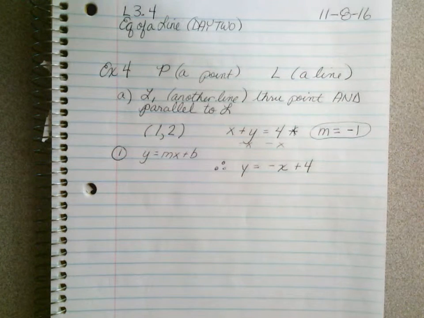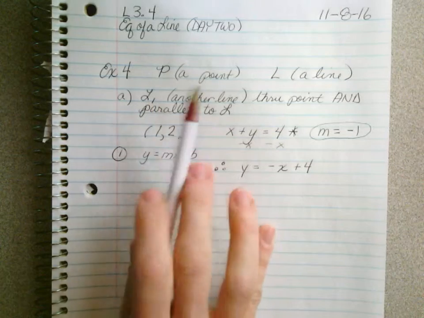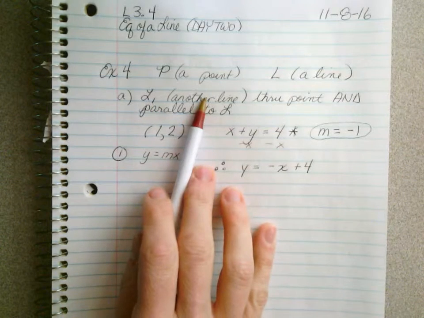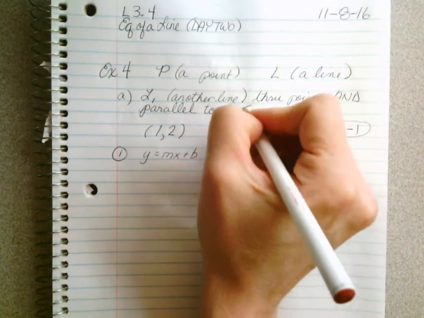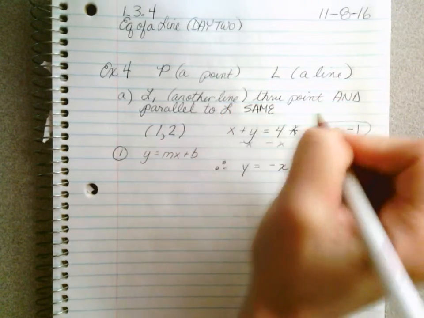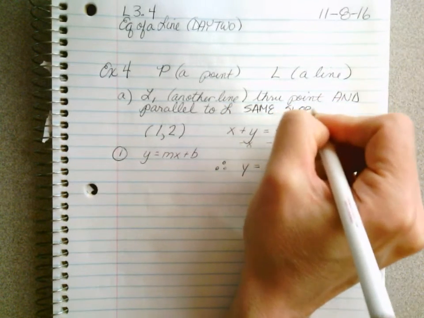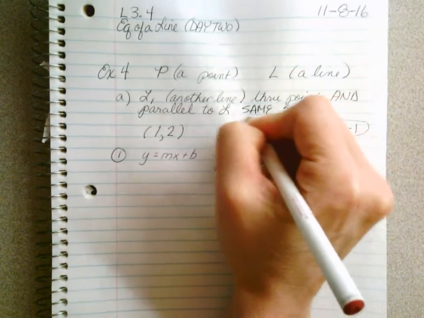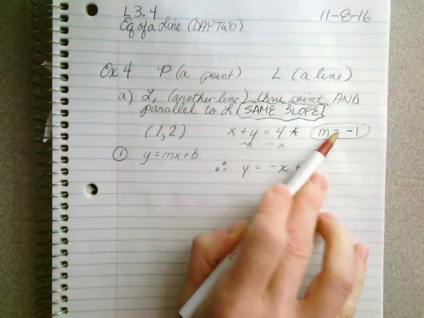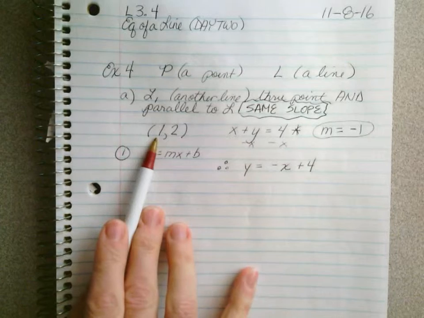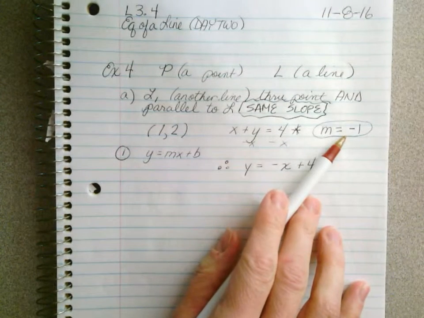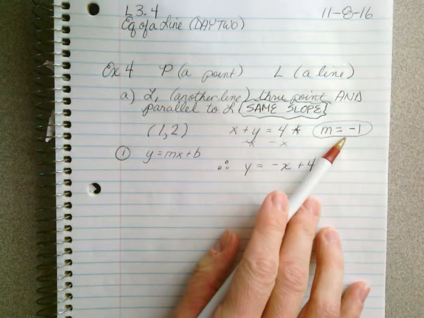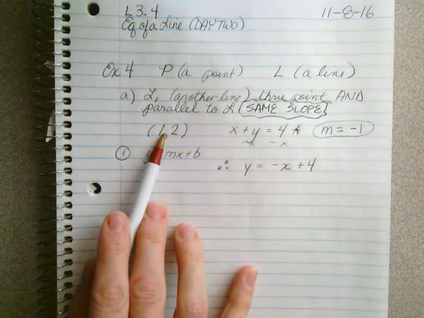This is a lot of steps. So we want, according to this, another line parallel to, which means having the same slope. Parallel to, but going through that point. Parallel to the original line, same slope, but going through that point.